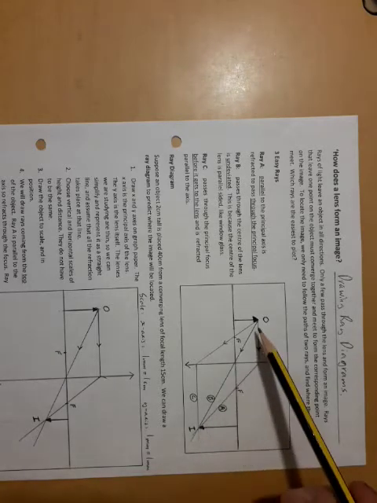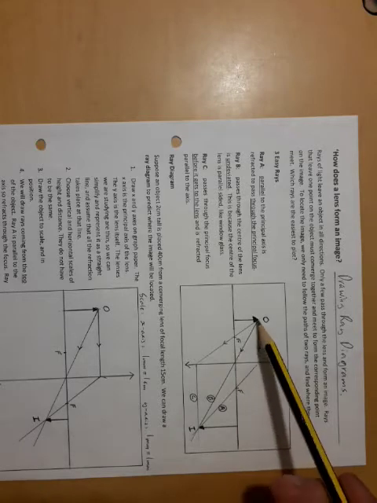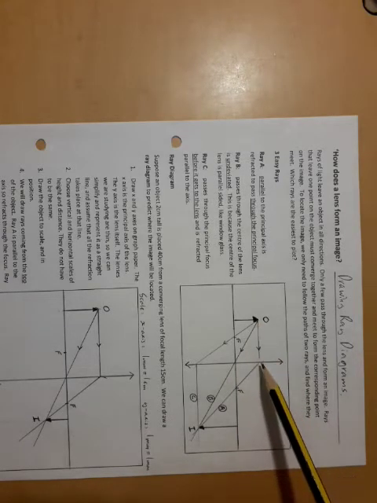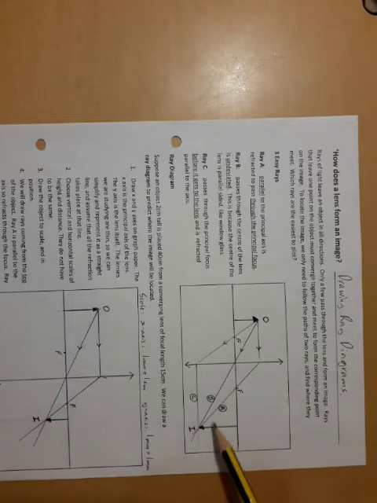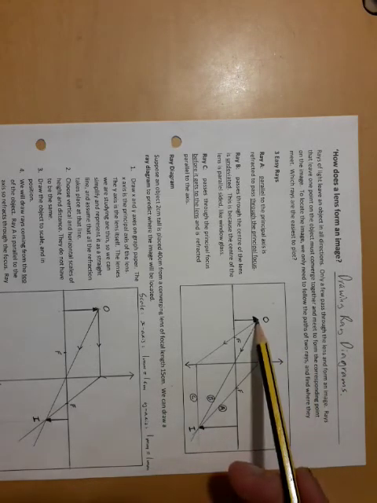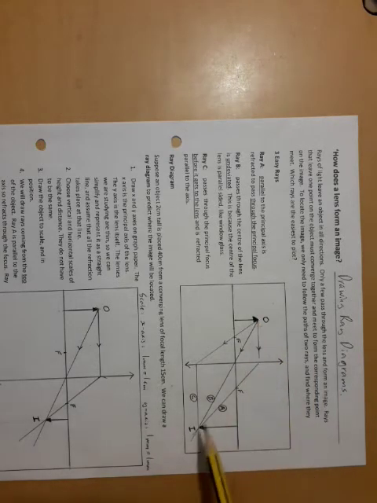Now, both those two rays come from the same point on the object. So after refraction, where they meet on the other side, that must be the corresponding point on the image. So we can draw in the head of the object as the arrowhead here.